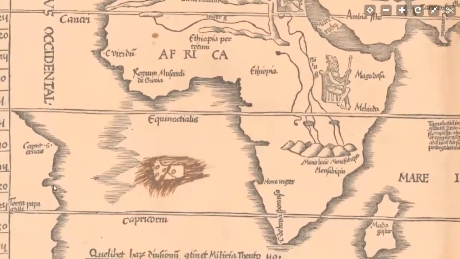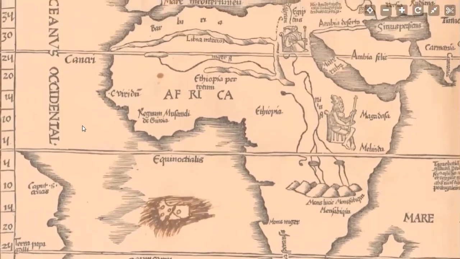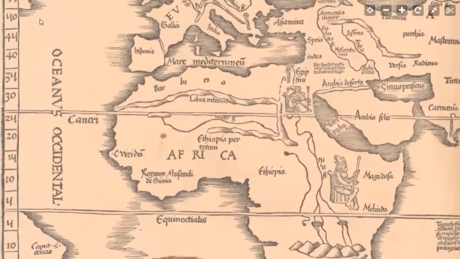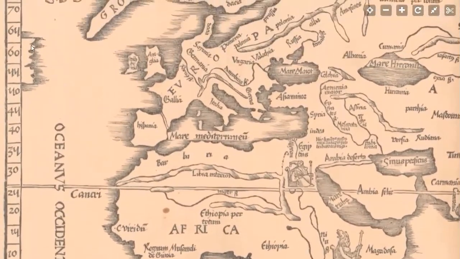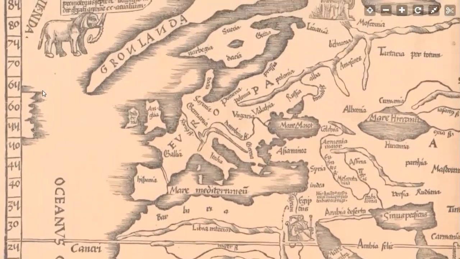And note how the early maps did include, over here, South America. In effect, the presence of Brazil was very early known and very directly connected to Africa at the time. Not so much the North American colonies. They're known, but not very well.